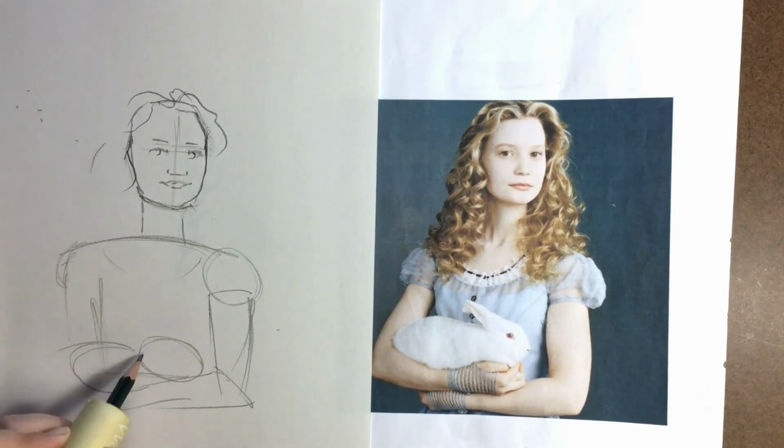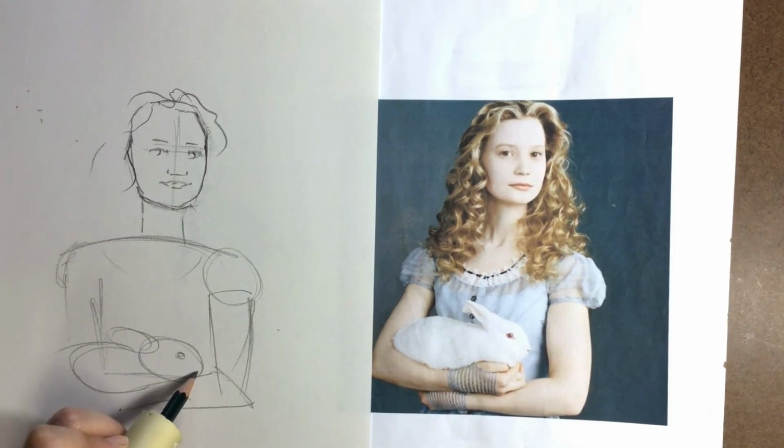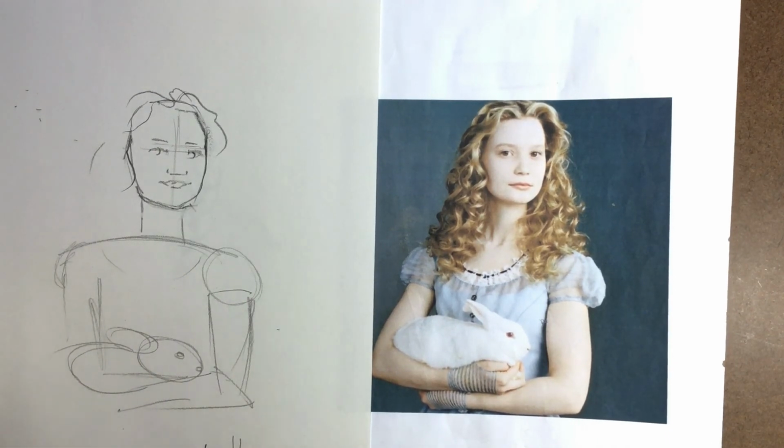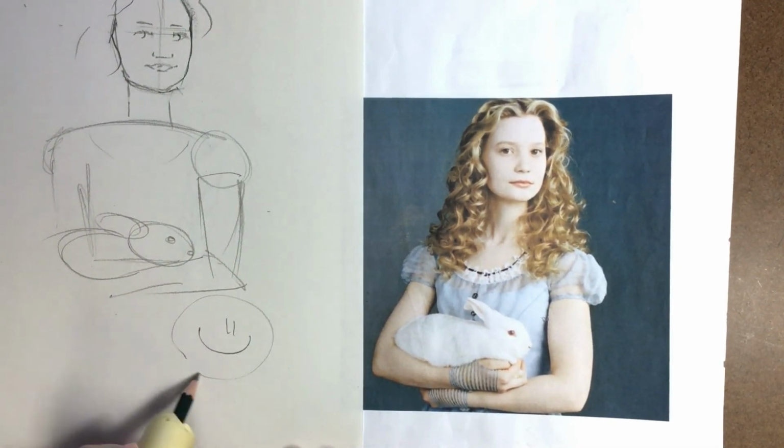I'm going to draw a really silly quick bunny. So I really do want you to consider turning yourself into Alice. I think that would be a really fun project!